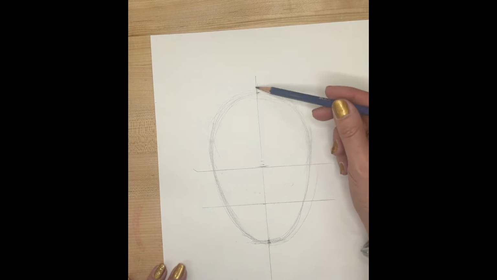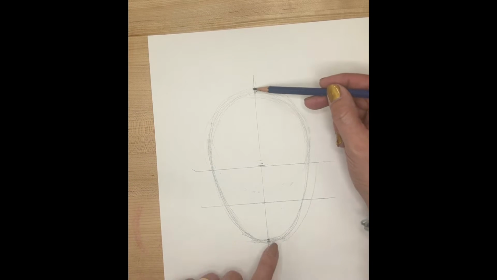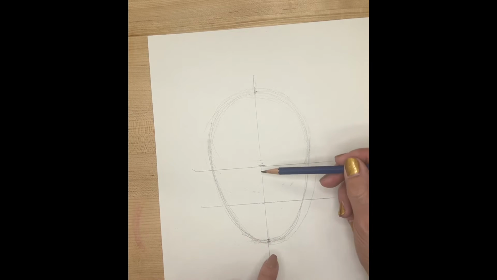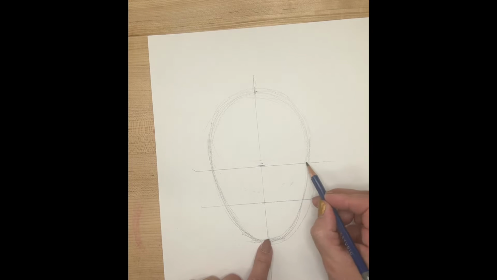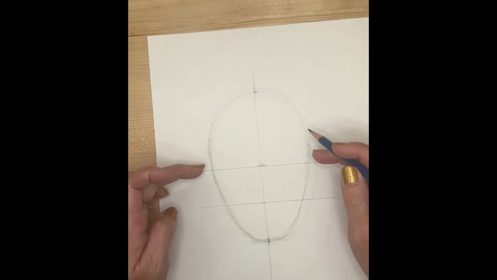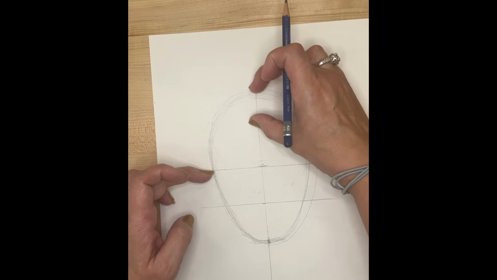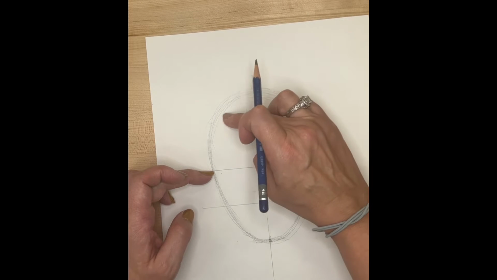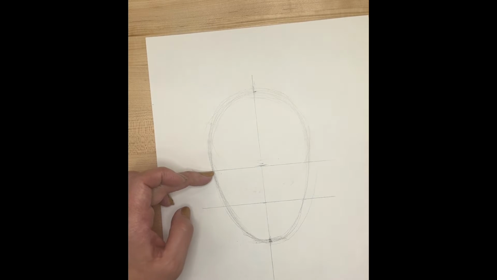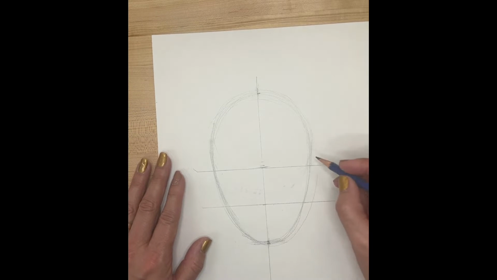So now you have 2 lines here. Between here and here, this is halfway. And between here and here, this is halfway. This is where your ears are going to go, between this line and this line. And it's going to seem like the forehead is huge, but we're going to put the hair here. So the forehead's only going to be about here, and then we'll put hair here somewhere. So it won't look as big later. So don't worry about your face looking like an alien right now.